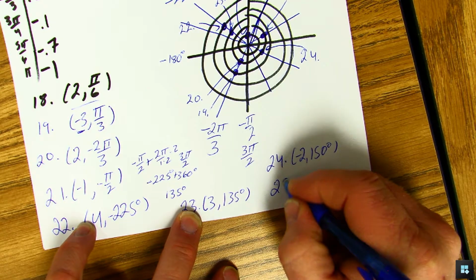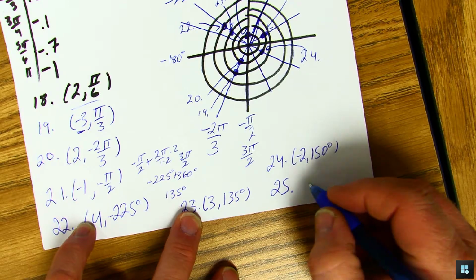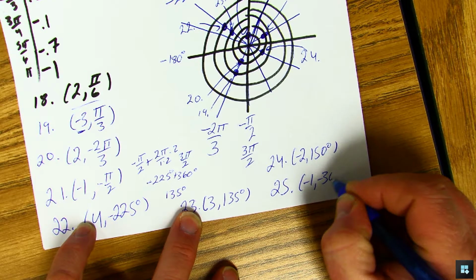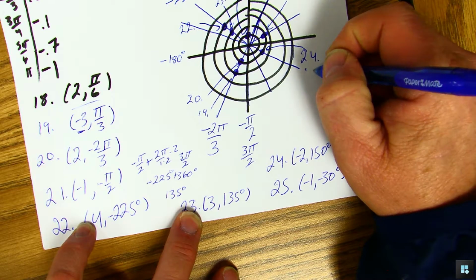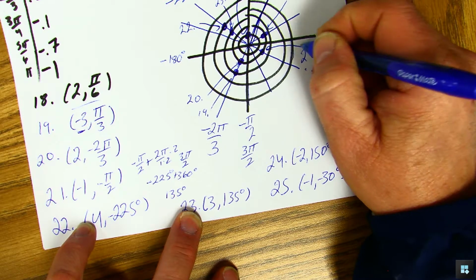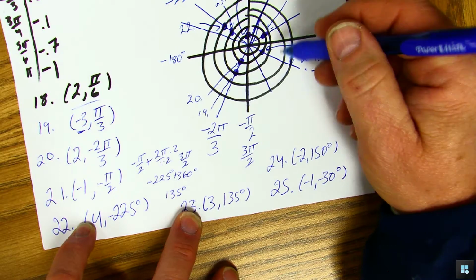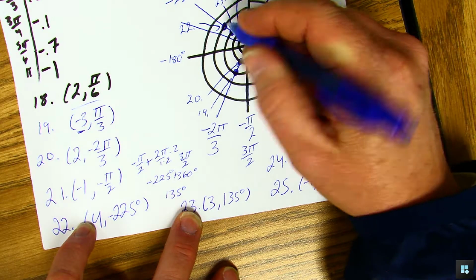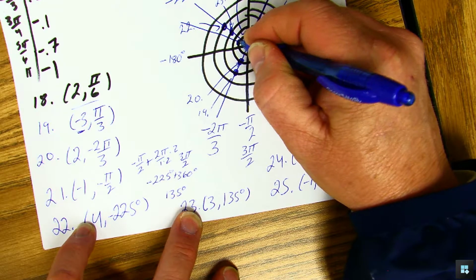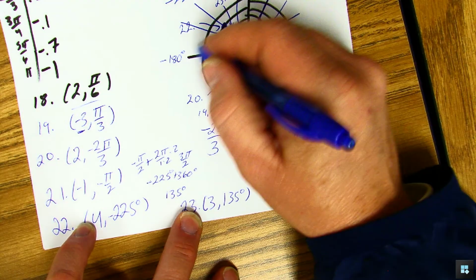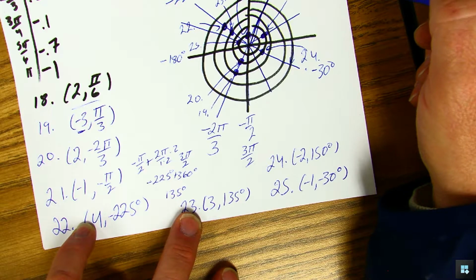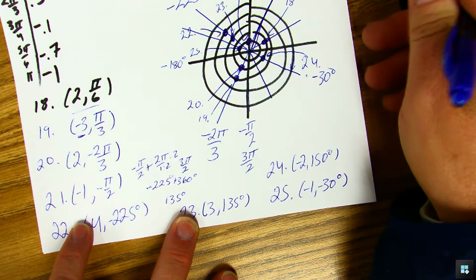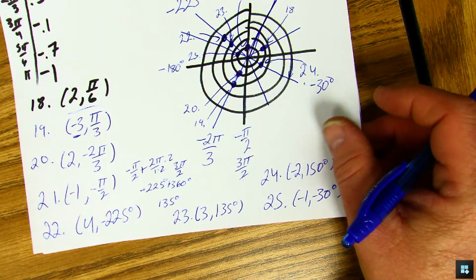And last but not least, 25 says (negative 1, negative 30 degrees). So this right here happens to be negative 30 degrees as well, because I just came down 30 degrees. Then the negative 1 says shoot back that way 1. So it puts me right there on that guy. So there's 25. It's kind of a mess, but you can see them. You got them. All right. Let's move on to the next set.